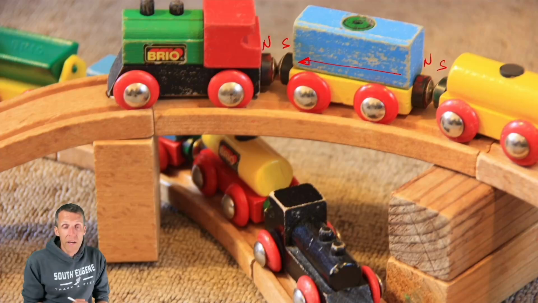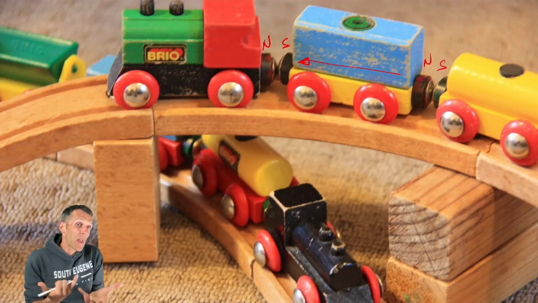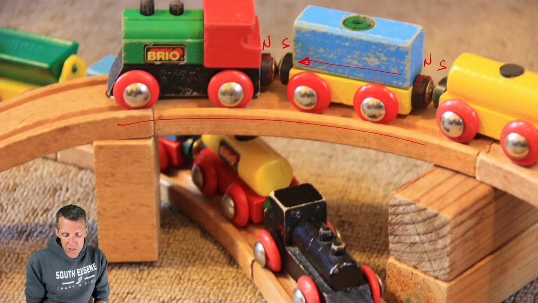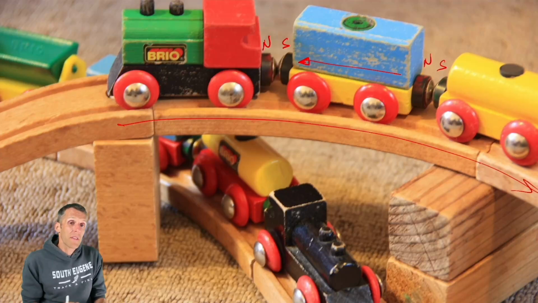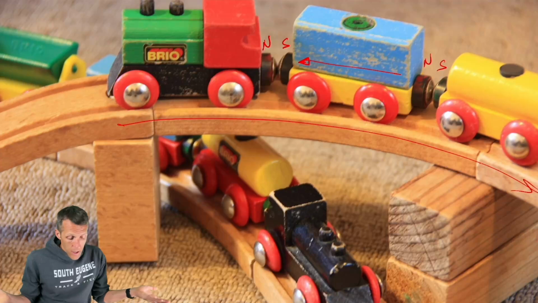I can put this train car in this way, but if I try to put it in the opposite direction, it would actually repel. It wouldn't stick, right? So I have to put it in a particular direction. So there's the directionality of the chain. There's the fact that the chain can go on forever, right? The only thing that limits how many train cars I can add is how many train cars I have.